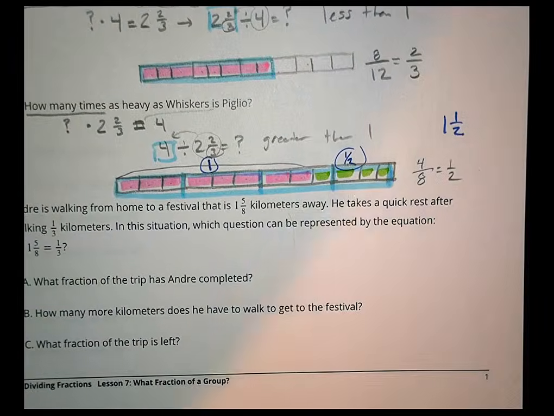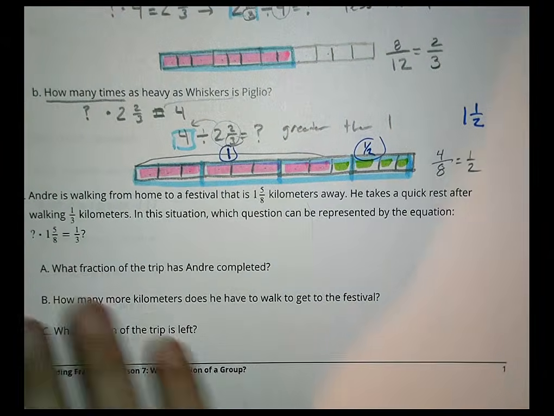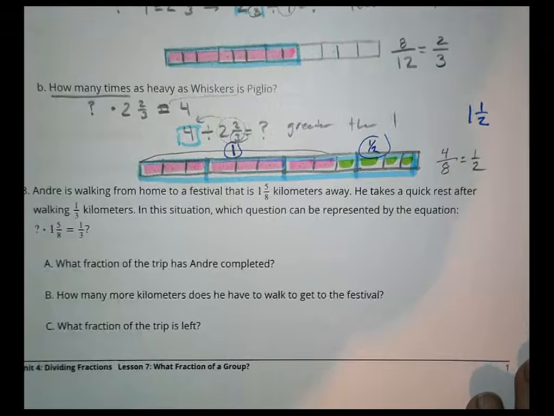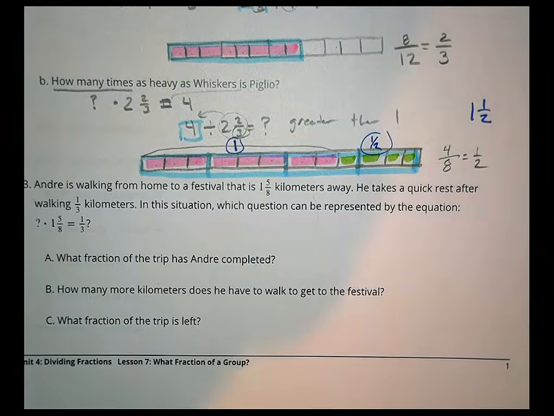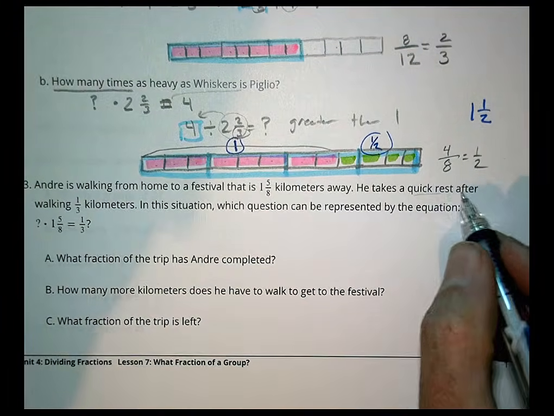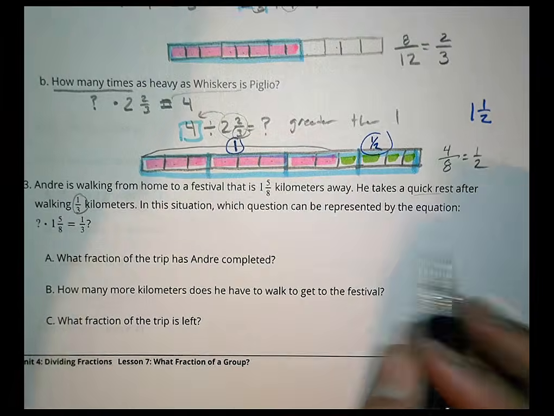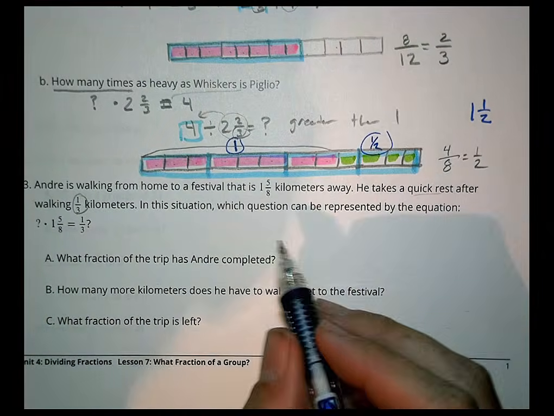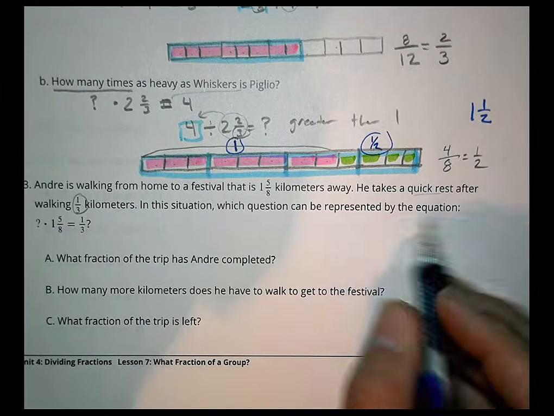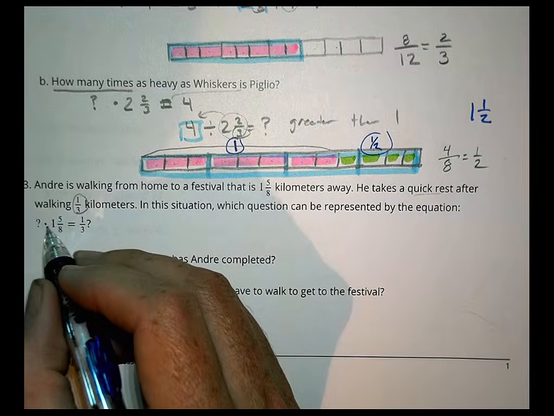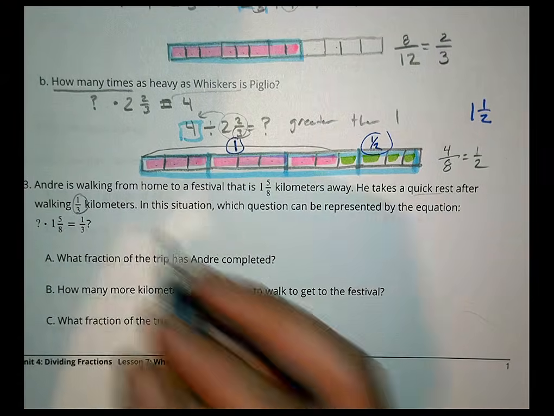All right, number 3. Andre is walking home from a festival that is 1 5/8 kilometers away. He takes a quick rest after walking 1/3 kilometers. In this situation, which question can be represented by the equation something times 1 5/8 equals 1/3?